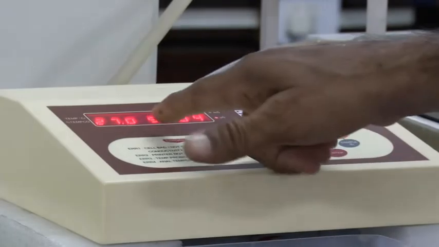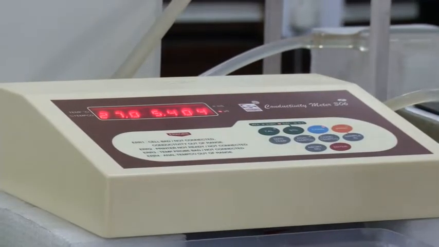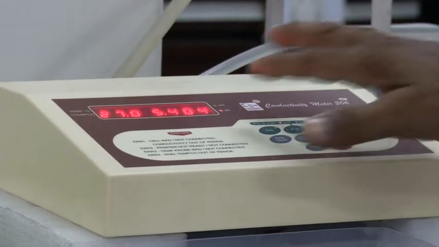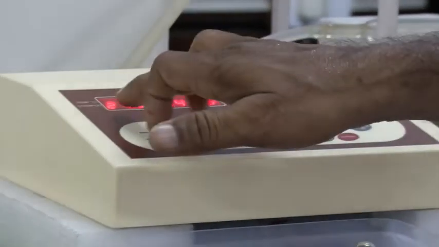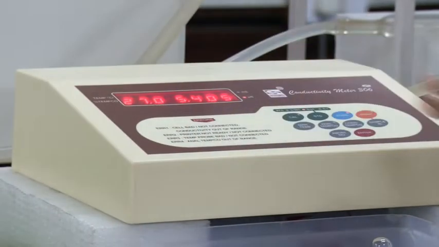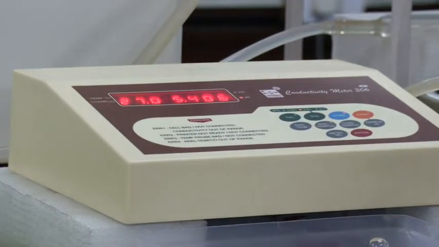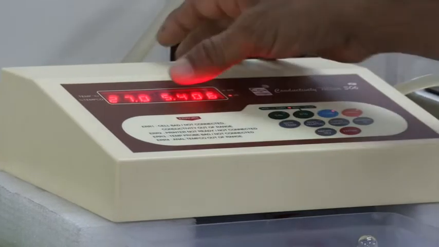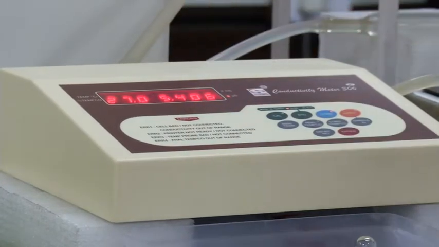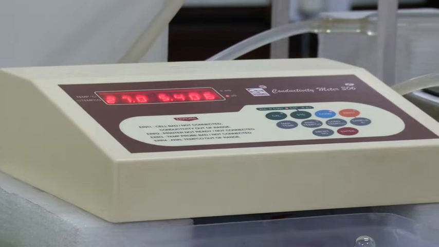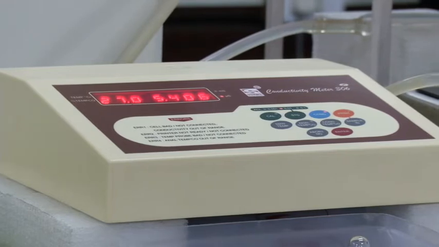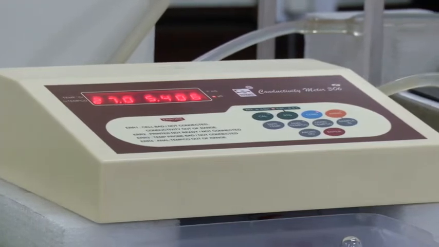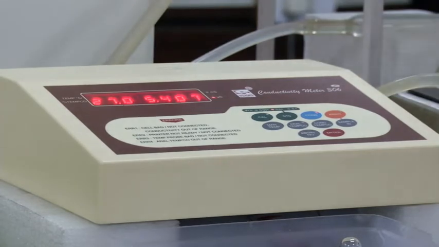Next, it will show the reading of temperature and conductance of the solution. 27.0, this is the temperature of the solution, and 5.406, this is the conductance of the solution. Unit is microsiemens. So the conductance of this solution is 5.406 microsiemens at 27 degrees centigrade.